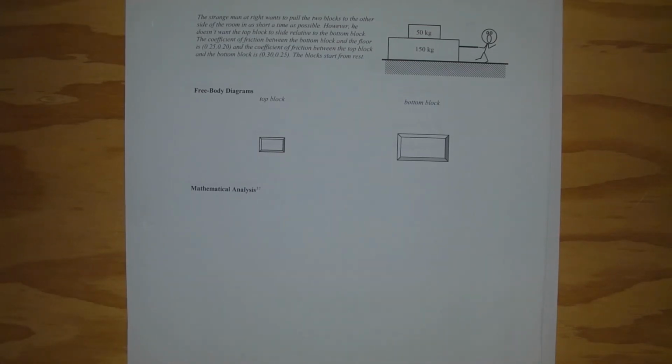The strange man at right wants to pull the two blocks to the other side of the room in as short a time as possible. However, he doesn't want the top block to slide relative to the bottom block. The coefficient of friction between the bottom block and the floor is 0.25 for static and 0.2 for kinetic. And the coefficient of friction between the top block and the bottom block is 0.3 for static and 0.25 for kinetic. The blocks start from rest.